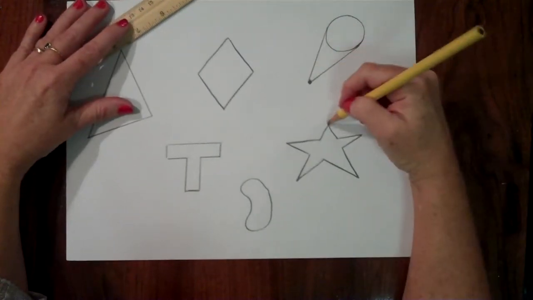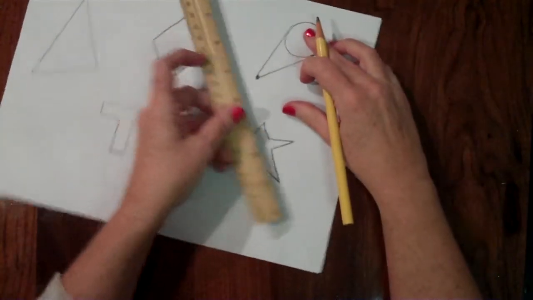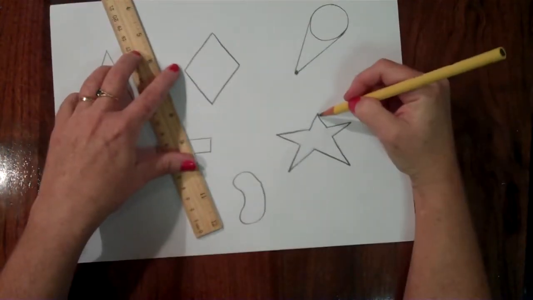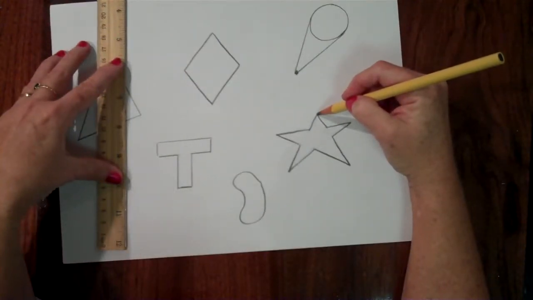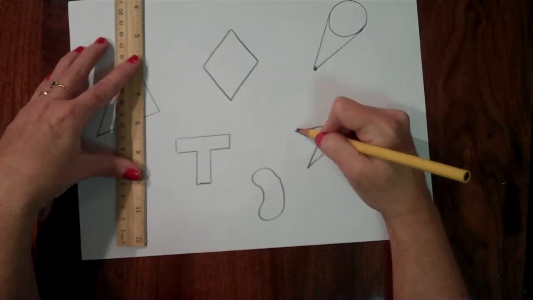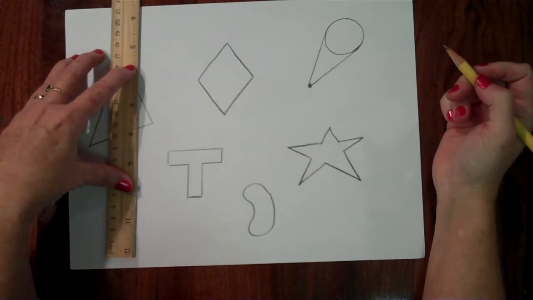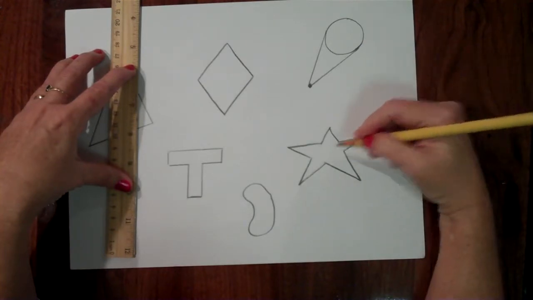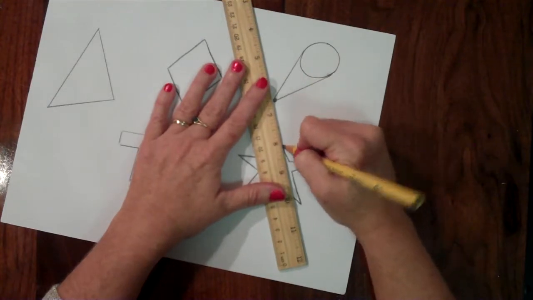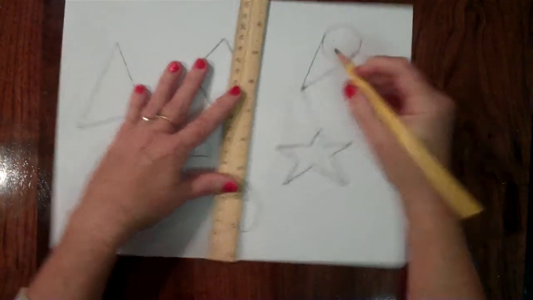Next, I think the star is probably the next closest, so I'm going to connect the star to the vanishing point. For shapes that have straight lines, you're going to connect each end of the line to the vanishing point if you can do it without going through the shape. So I'm going to start with the point that's closest to the vanishing point.